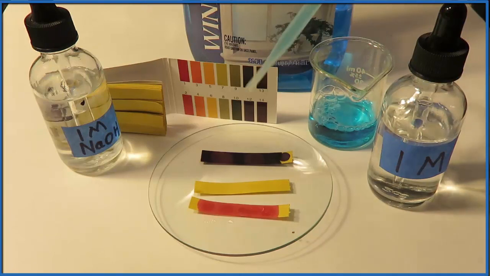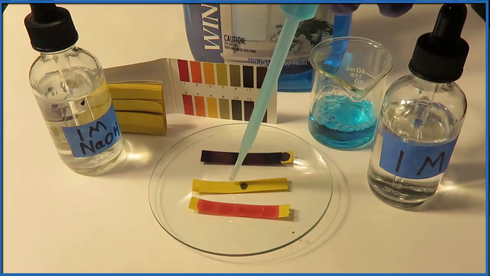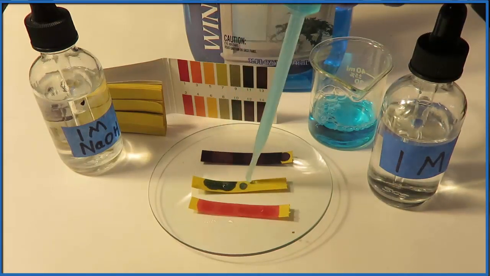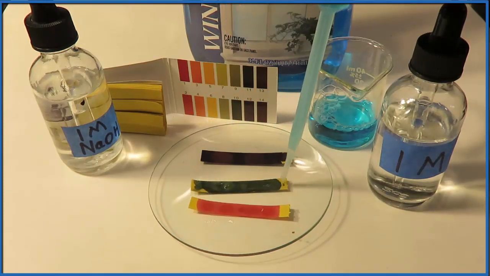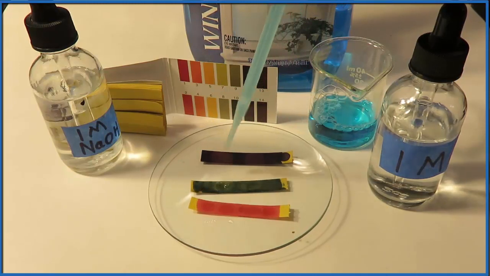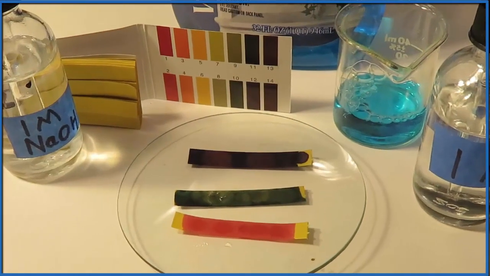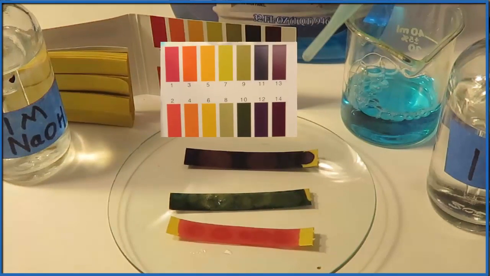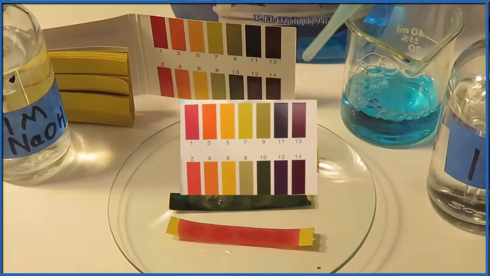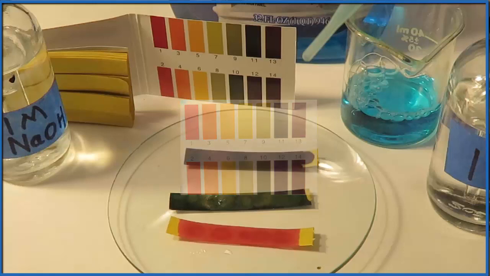So when we think about Windex, the pH of Windex, if it's a base, it's going to be that darker color. If it's an acid, it's going to be more of a red color. So let's put some Windex right on that pH paper. And you can see it turns a pretty dark color. It's not as dark as the strong base that we used, the sodium hydroxide, but it's still pretty dark. And if we compare that to the pH scale here, it looks to be right about 10. So that would tell us that window cleaner has a pH of about 10 and it's a base.